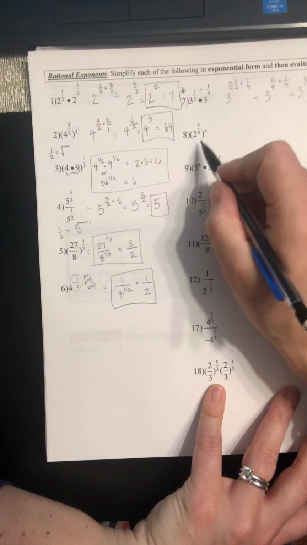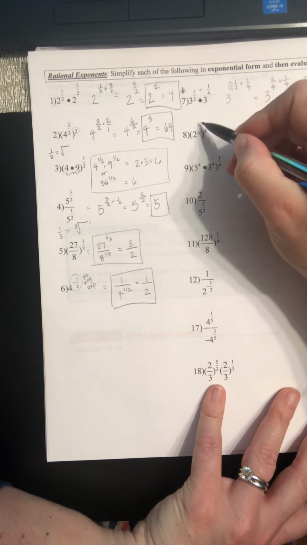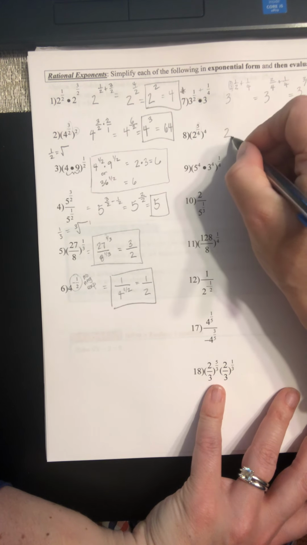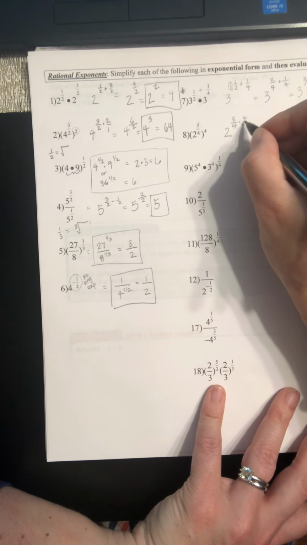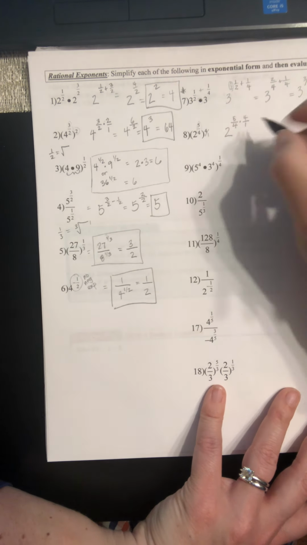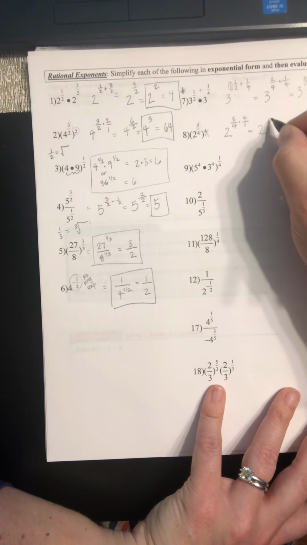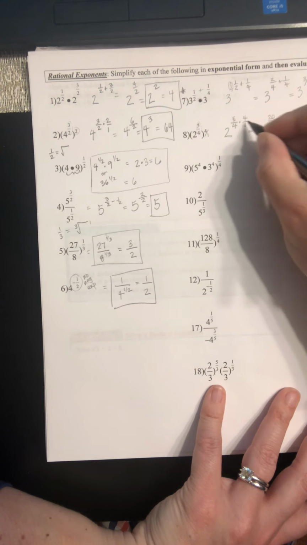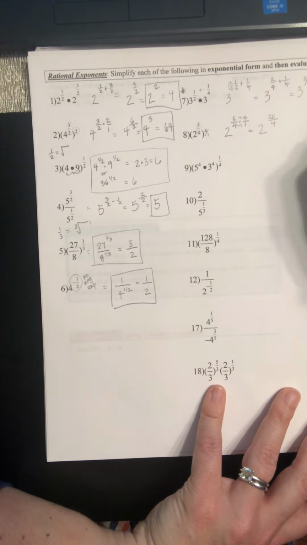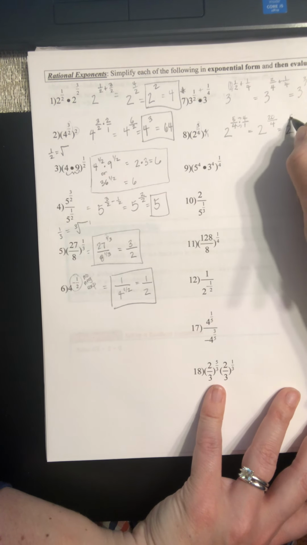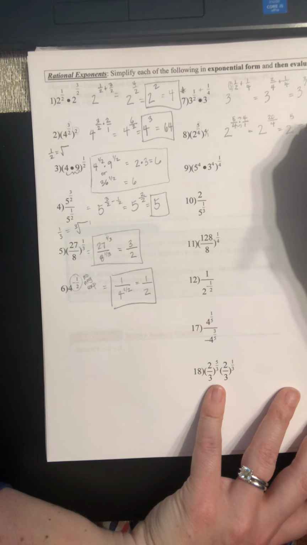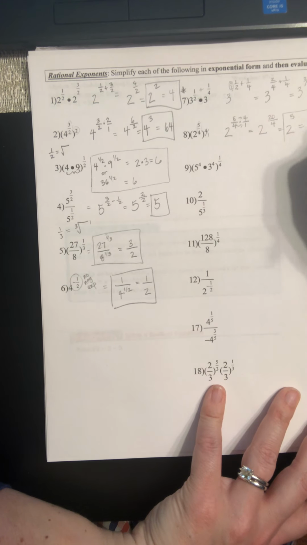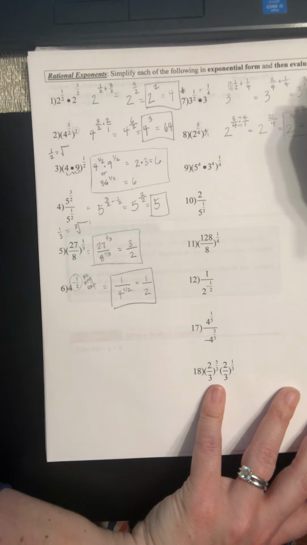This one, I see the parentheses. This is my exponent, that's my power, so I'm going to multiply these. The 2 stays the same, so it's 5/4 times 4/1. Remember, that's really 4/1. So then this becomes 2 to the 20/4 when I multiply across. So then that's 2 to the 5th power, okay? Which is 2 times 2 times 2, 32, right? If I multiply 2 by itself 5 times. This one, by the way, I did not evaluate.